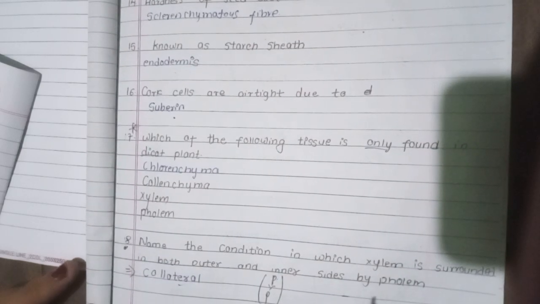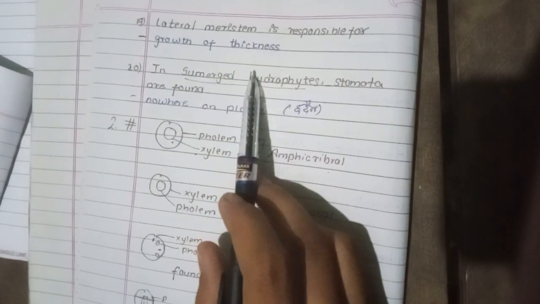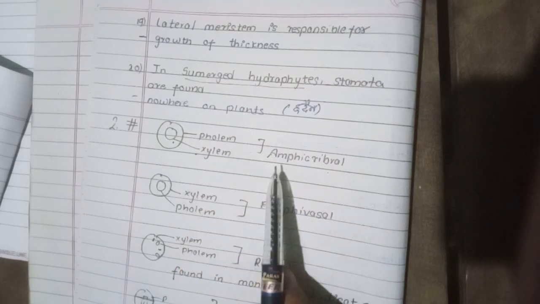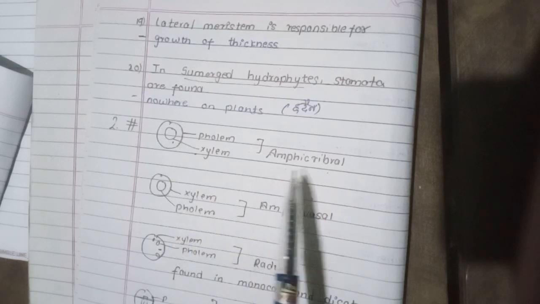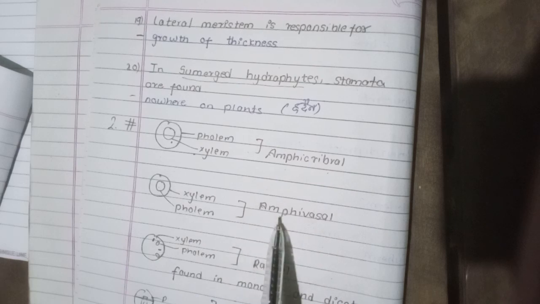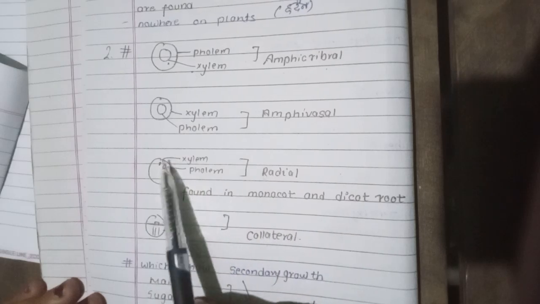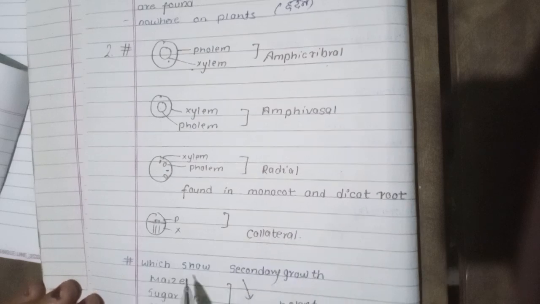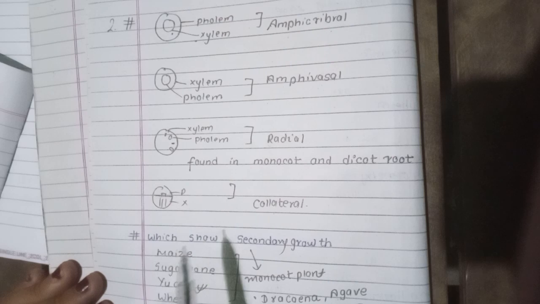Name the condition in which the xylem is surrounded by phloem on the outer side: that's called collateral. Lateral meristem is responsible for the growth in thickness. In some hydrophytes, there is no stomata. Amphicribral: if xylem is at the center, that's called amphicribral. Amphivasal is if phloem is at the center. And radial is if xylem and phloem are on different radii. It is found in the monocot and dicot root. And collateral, where the cambium is present.